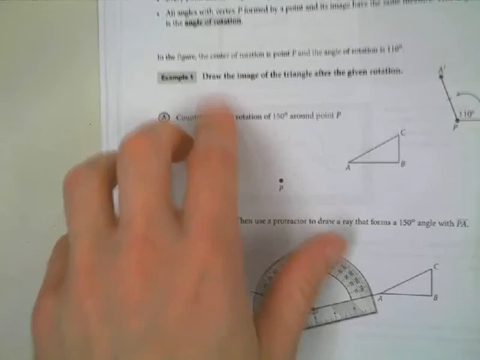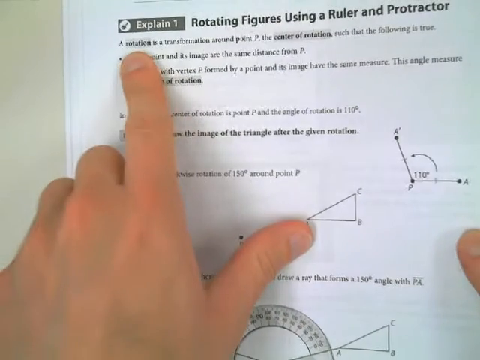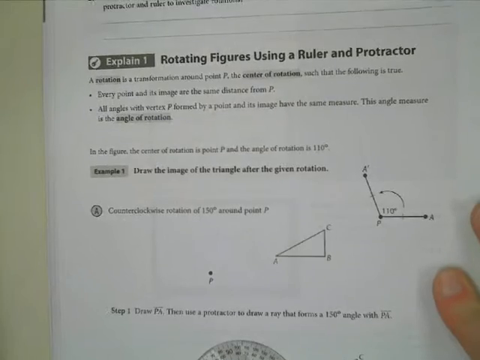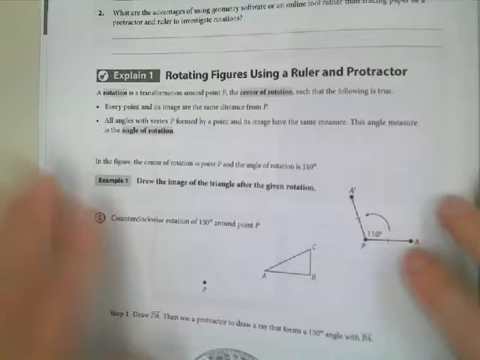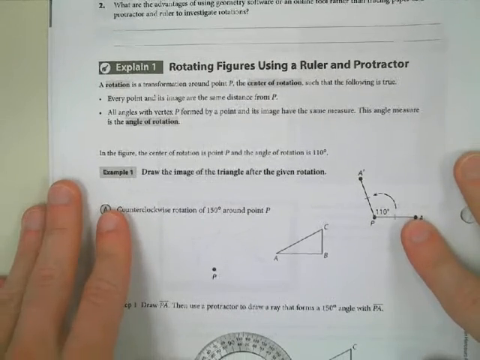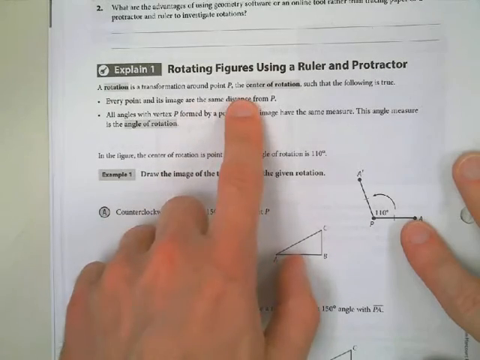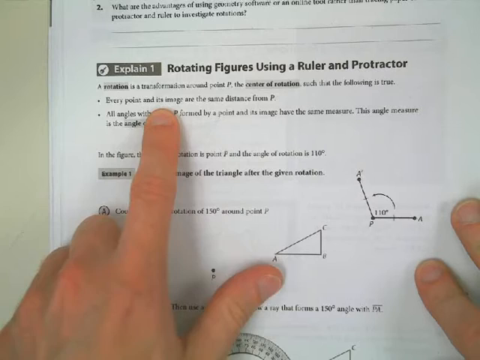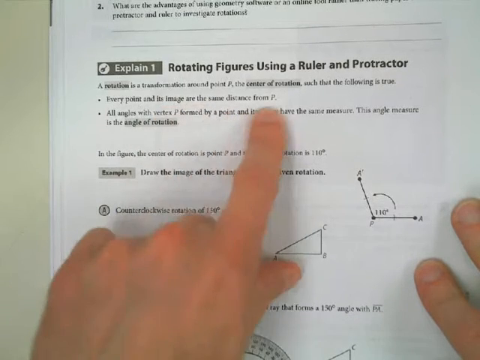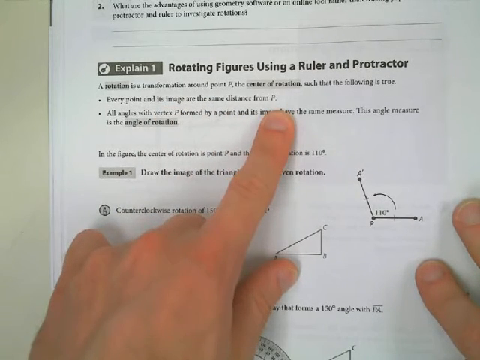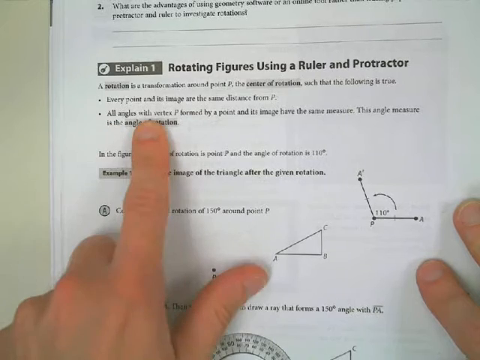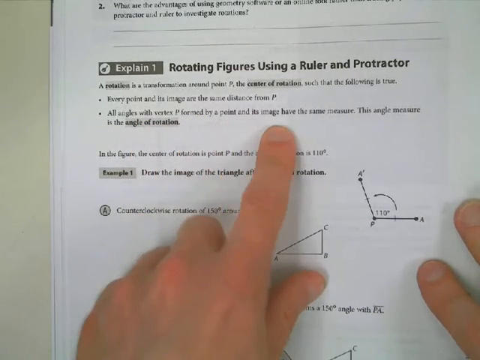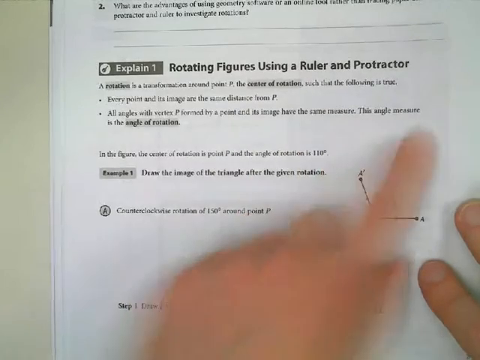All right, so first of all, let's review rotation. So a rotation is a transformation around point P. There we go. A rotation is a transformation around point P, the center of rotation, such that the following is true. Every point and its image are the same distance from P. All angles with vertex P formed by a point and its image have the same measure. This angle measure is the angle of rotation.